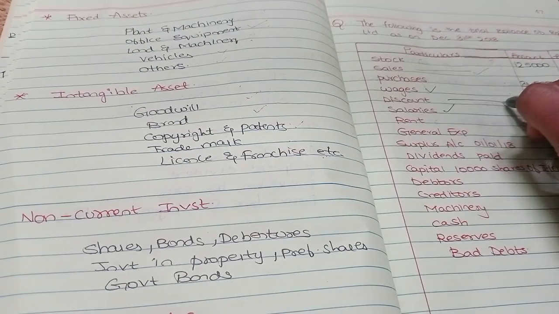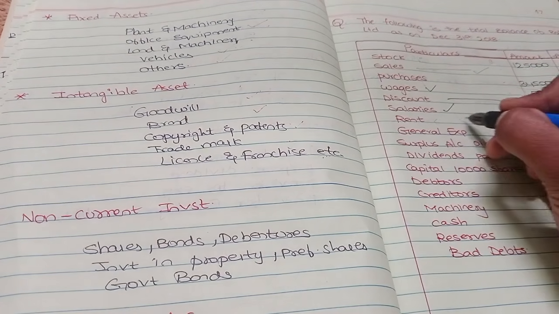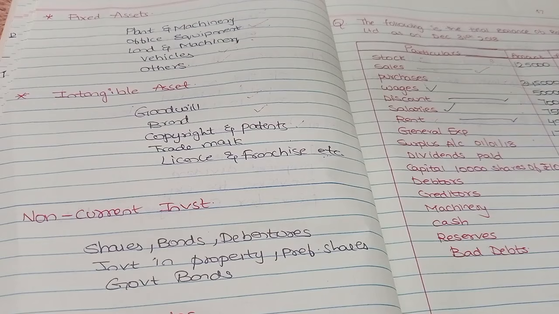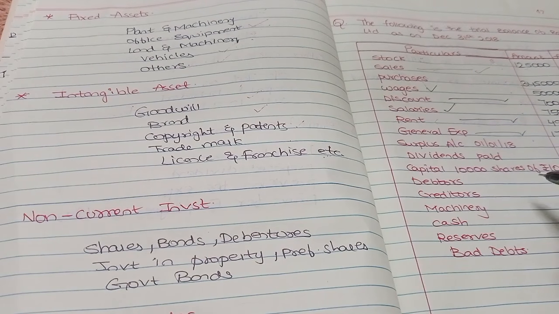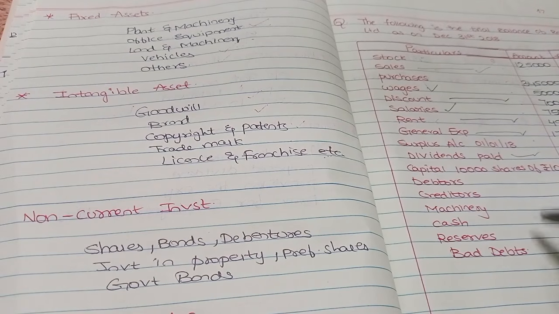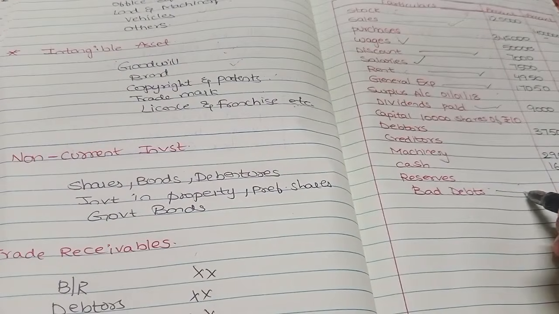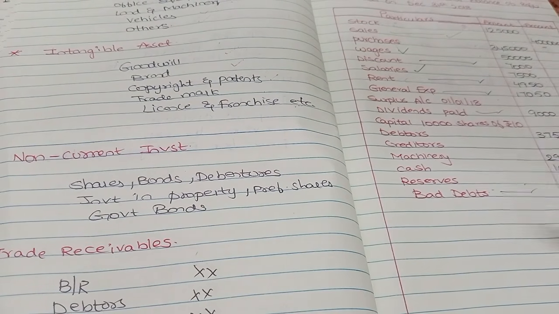Discount we are having, right? Discount is an expense and rent is another expense. General expenses is an other expense. Dividends paid is also an other expense. Bad debts is also an other expense. Just we are adding all these amounts.